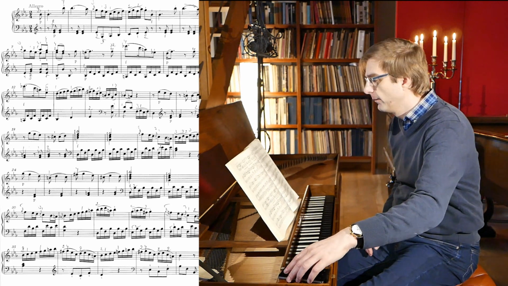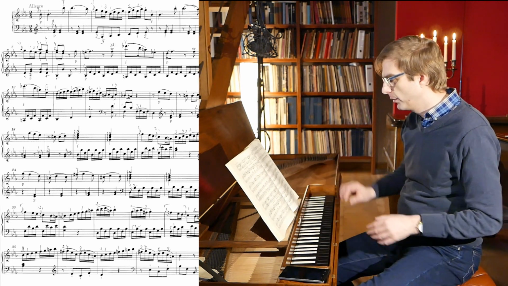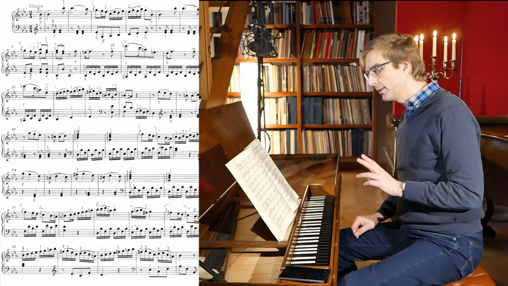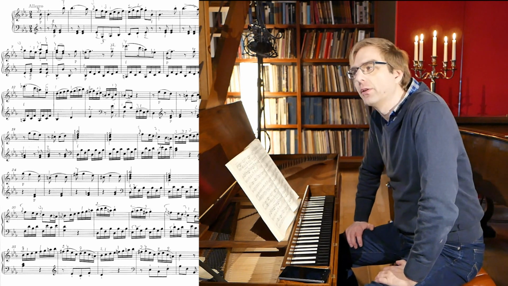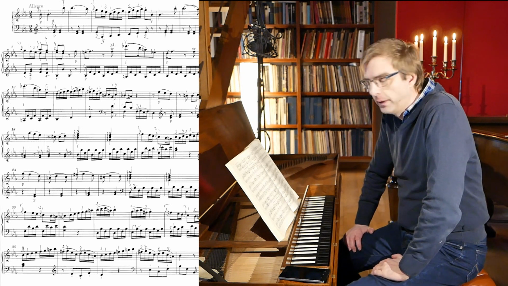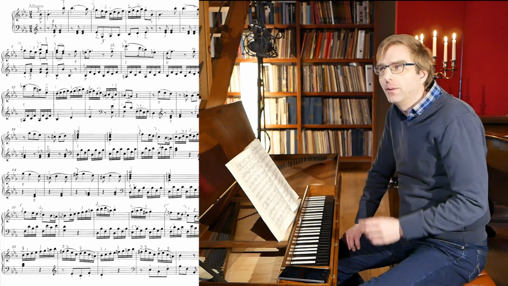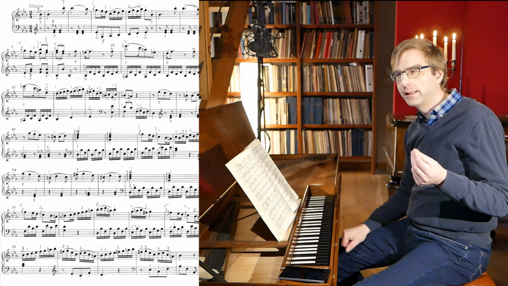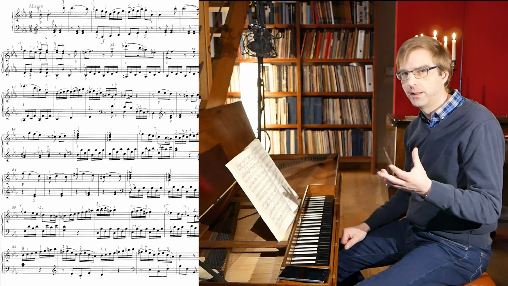Now, second thing, if you start from the tempo ordinario, you go through the piece, and as Leopold Mozart writes, and we have talked about that in the past already, there are places in the piece where you can find out what the composer had in mind. There is always something somewhere.